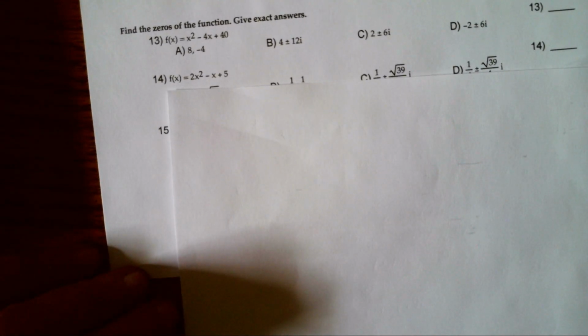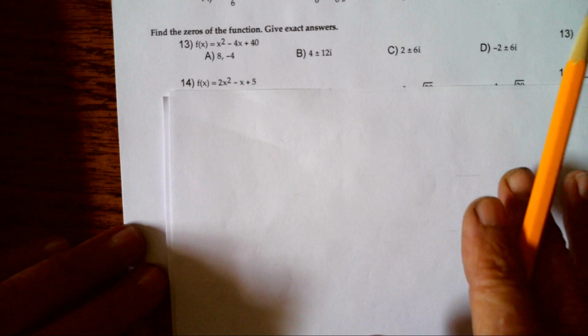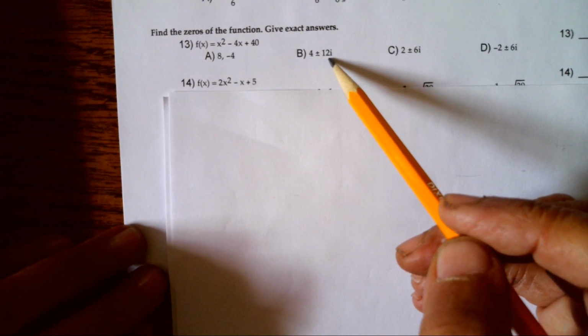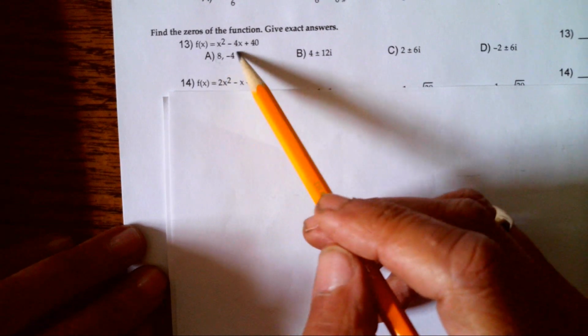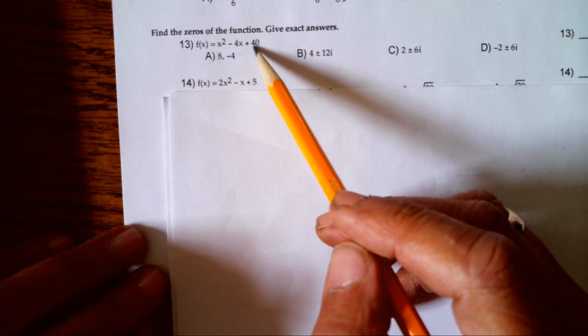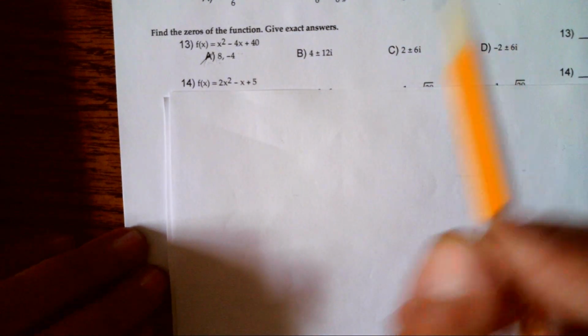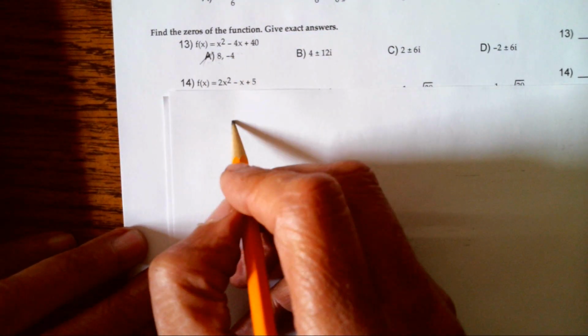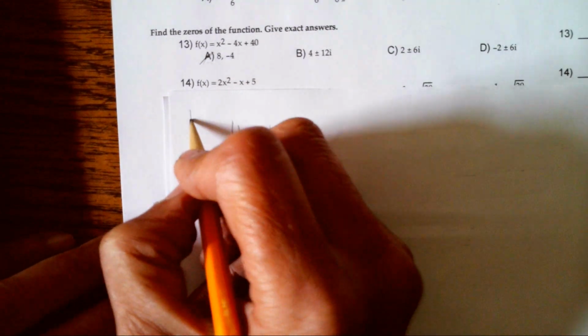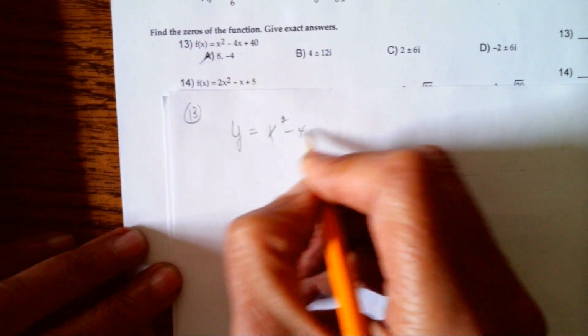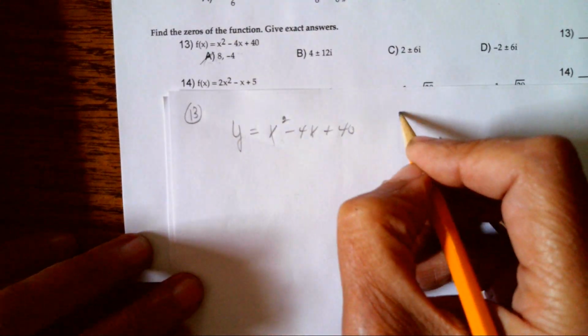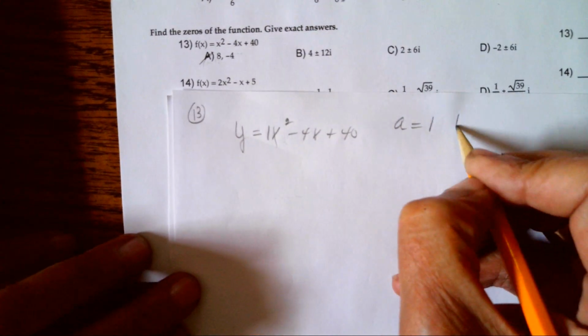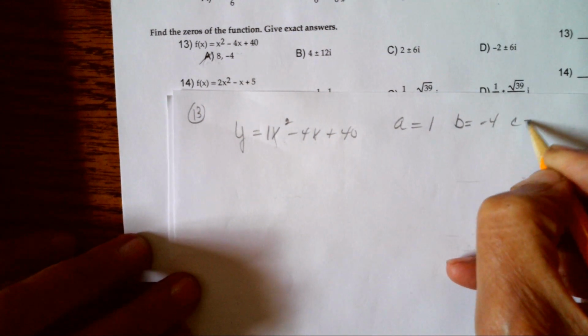So he's asking me to solve these like we've done before. And here again, I see 3 out of the 4 answers contain the letter i. What that's telling me is that in order to get i, I had to do the quadratic formula. Negative 4 times 8 isn't going to be a positive 40, so I'm not even thinking about that. So f of x, that's like saying y is equal to x squared minus 4x plus 40, where my a value is 1, my b value is minus 4, and my c value is 40.